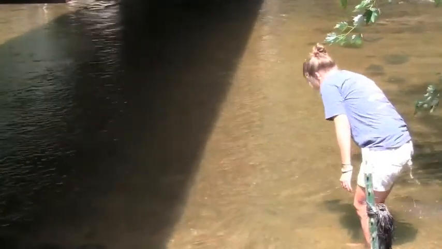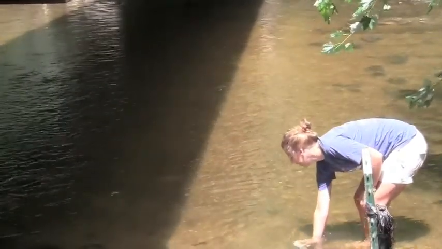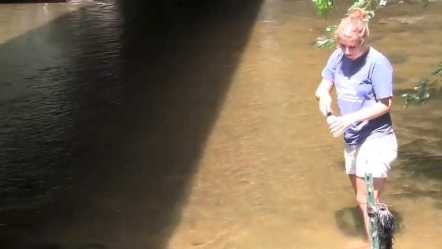Once again, enter the stream downstream of your monitoring spot. Rinse the bottle 3 times with creek water, and then reach down with the bottle near the bottom of the stream and bring it up at an angle so that you get the whole water column.